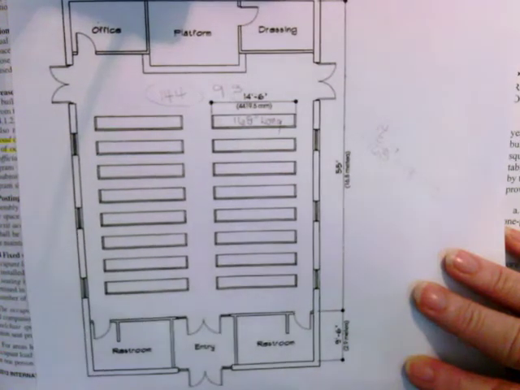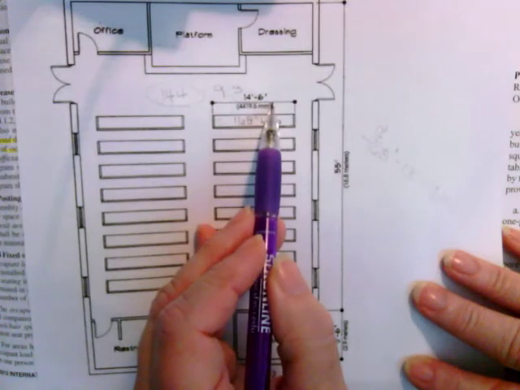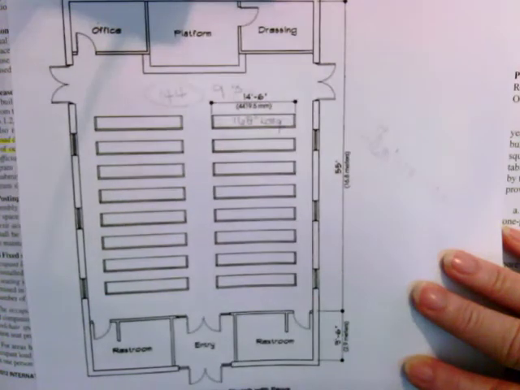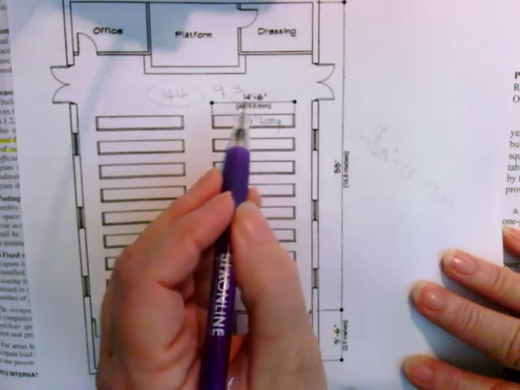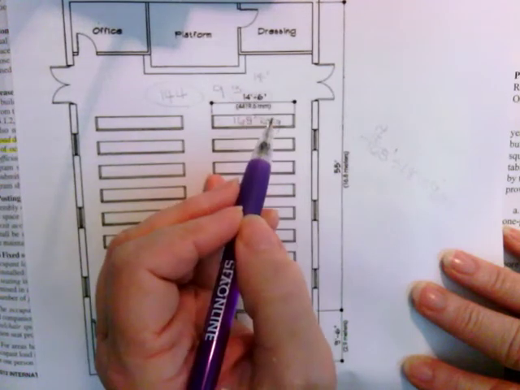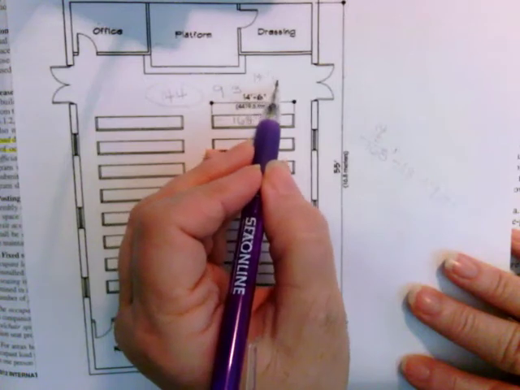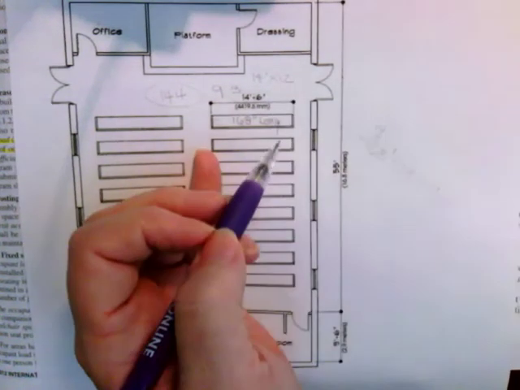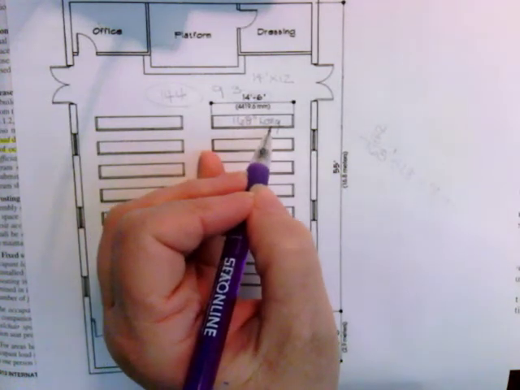I say in the statement all pews are the same size. They are 14 foot 6 inches long and include 3-inch wide arms on each side. So how do we figure this? That means we're going to take 6 inches off and deal with 14 feet. Okay? So to figure 14 feet into inches, we're going to do 14 times 12. That comes up to 168 inches long.